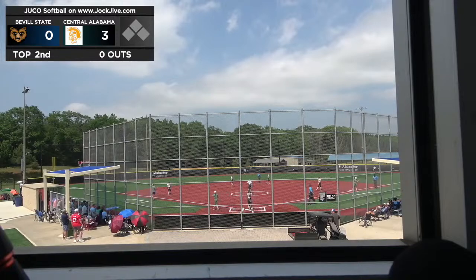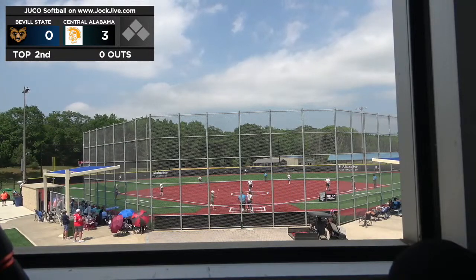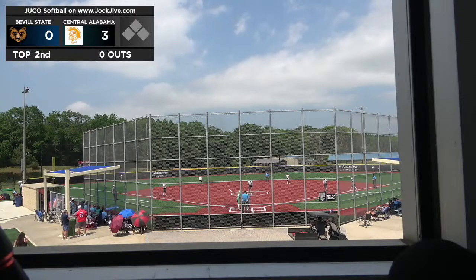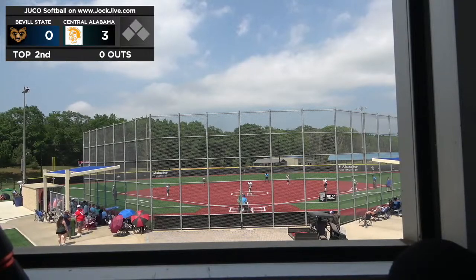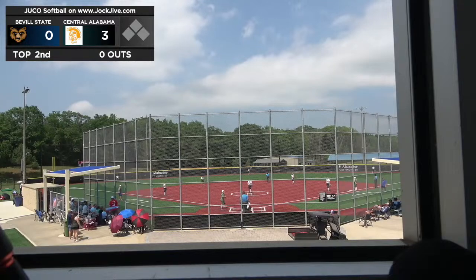Now batting will be number 18, Skylar Black, the second baseman. Pitch hits outside corner for strike 1. Good first pitch there by Irwin.